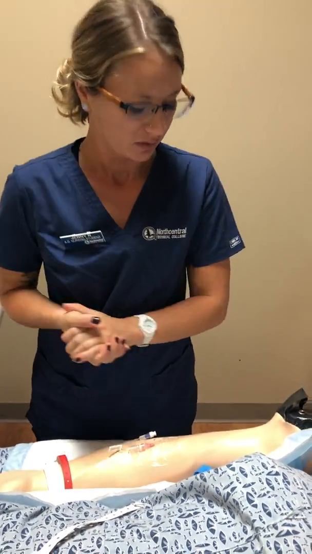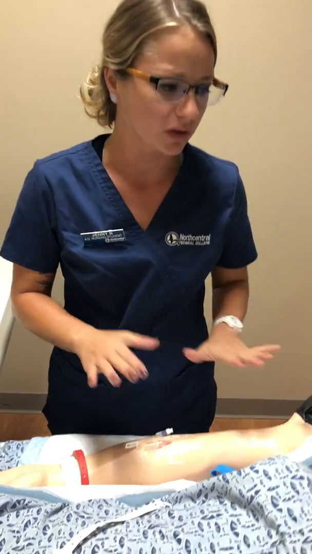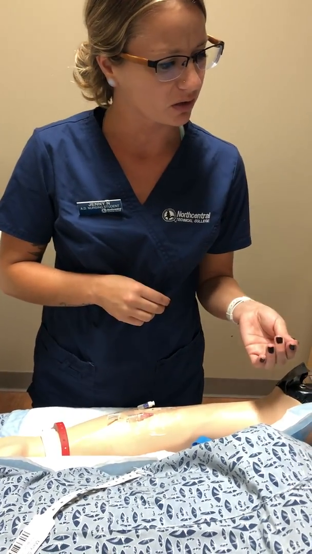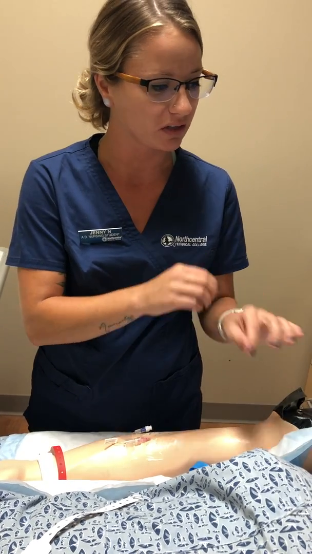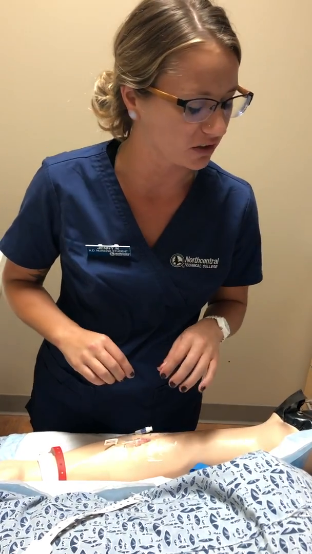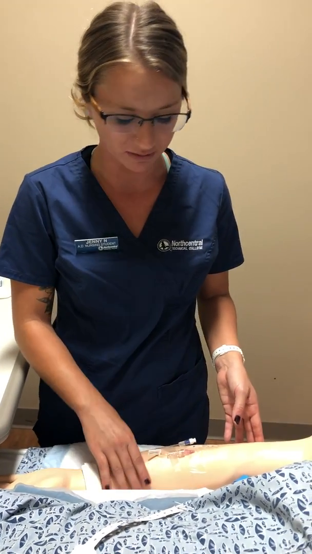All right. So the IV is in place, Mary. I just want to let you know that it was a needle to insert it, but it's just a catheter that's in your arm. So it's nice and flexible. So the needle is out. It's just the flexible catheter in your arm now. And that's for IV fluids and giving you medications through your veins.